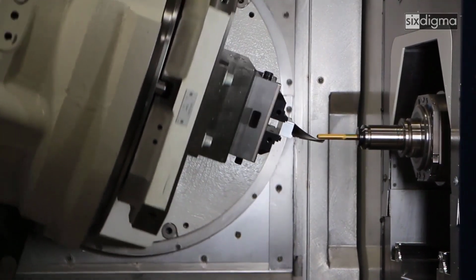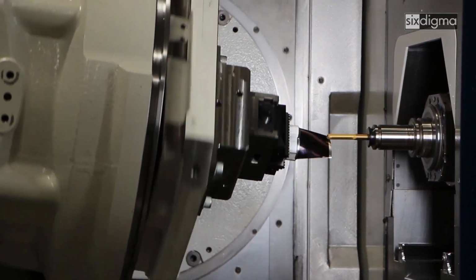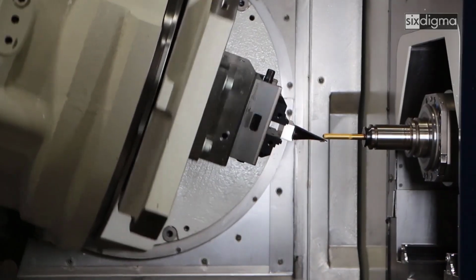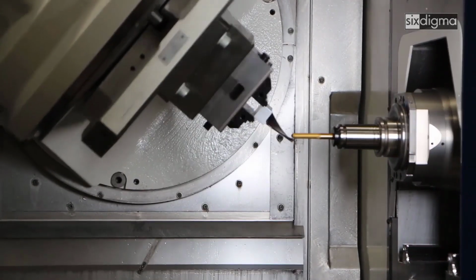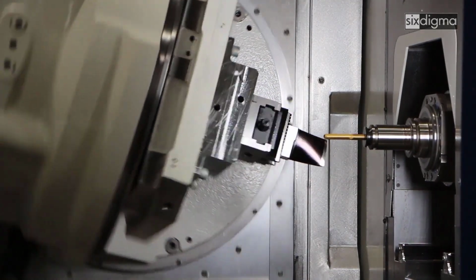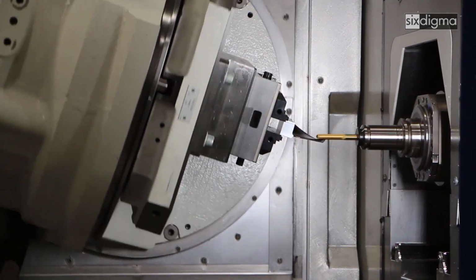To prove that we have located the part exactly, we are going to try removing just 0.5 thousandths of an inch from the part. That's about 12 microns. So we have color-coded the part. Because we were able to perfectly align the part, you can see that it is removing the intended amount of material on both the convex and concave side of the airfoil.